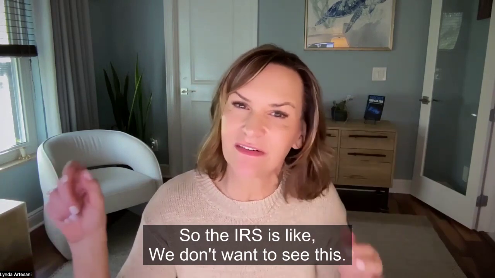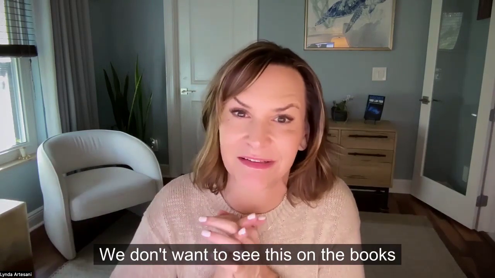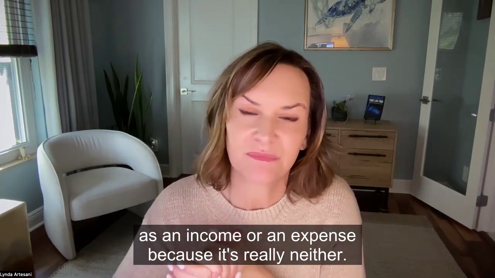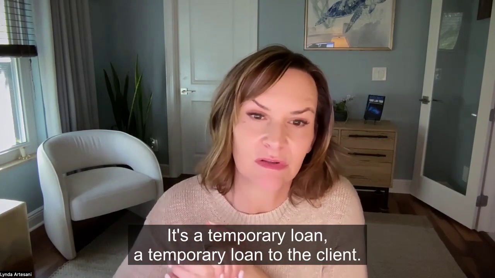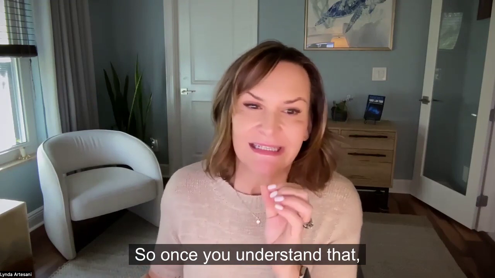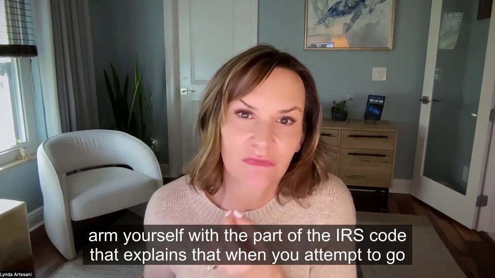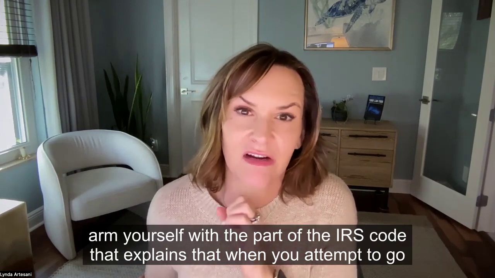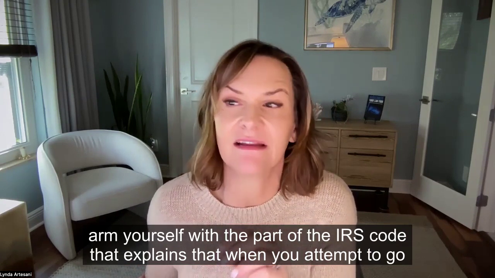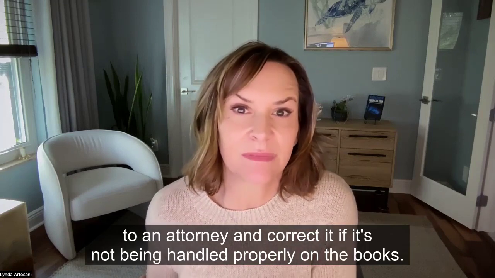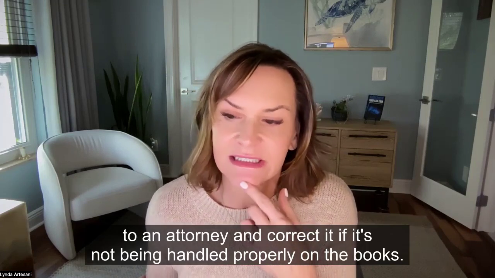So the IRS is like, we don't want to see this on the books as an income or an expense because it's really neither. It's a temporary loan. It's a temporary loan to the client. So once you understand that, arm yourself with the part of the IRS code that explains that when you attempt to go to an attorney and correct it if it's not being handled properly on the books.